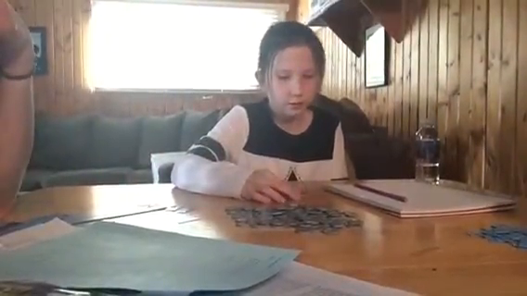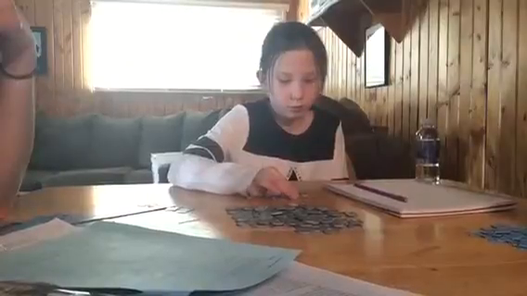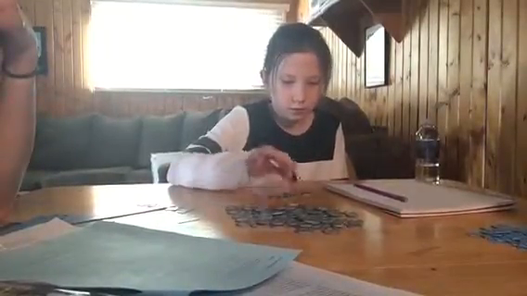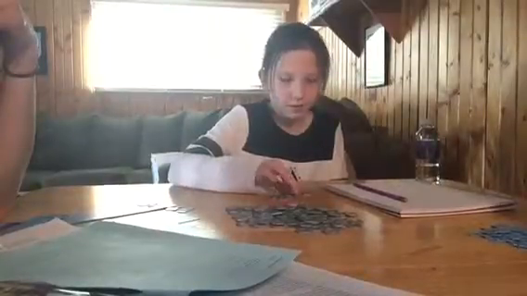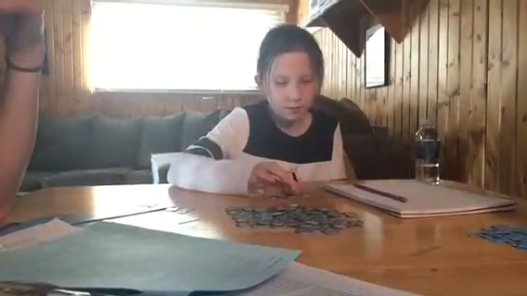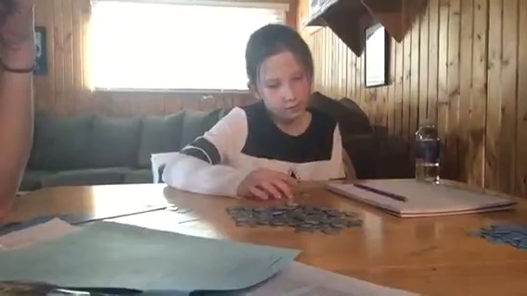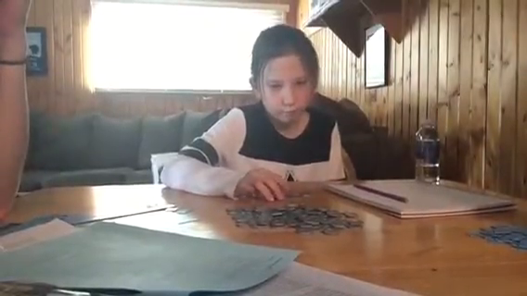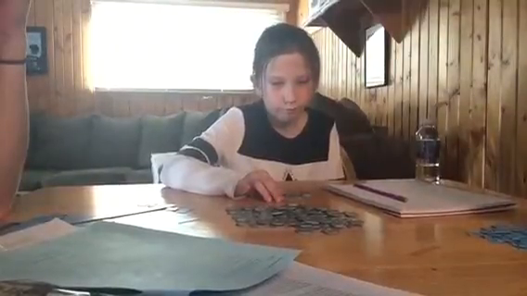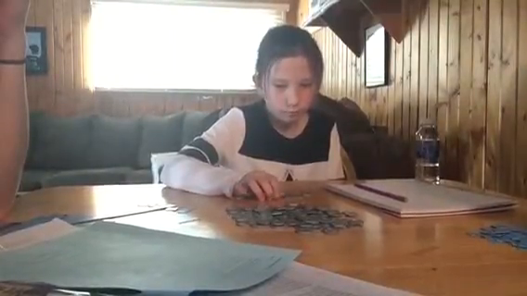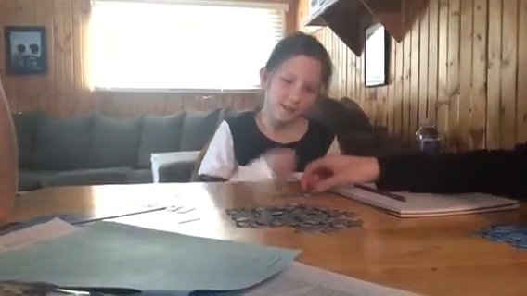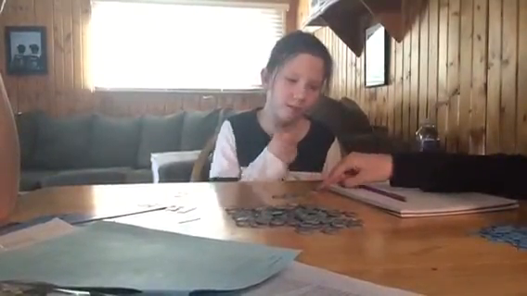Counting by tens and going up to... What do you think you have to count up to make a dollar? You said it before. So how many pennies are in here?